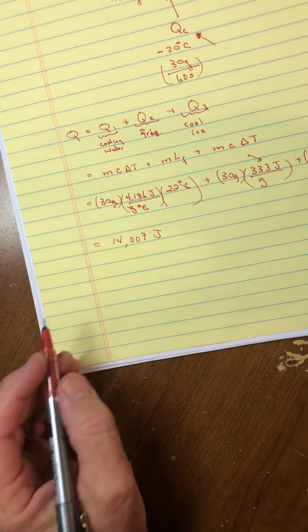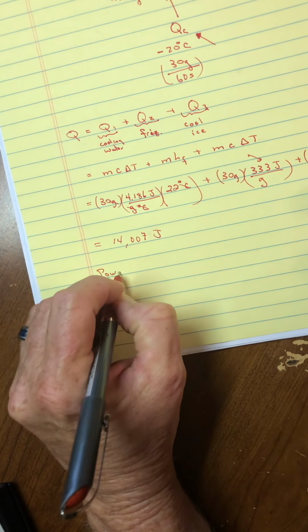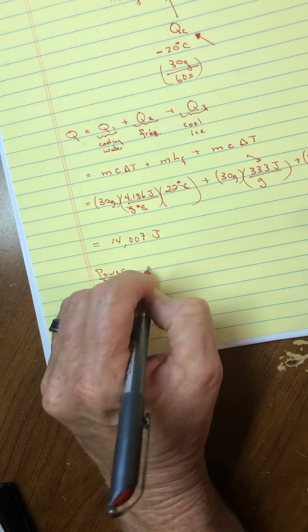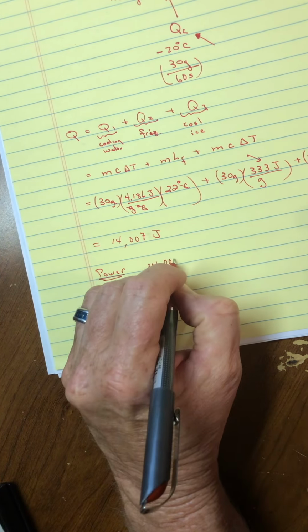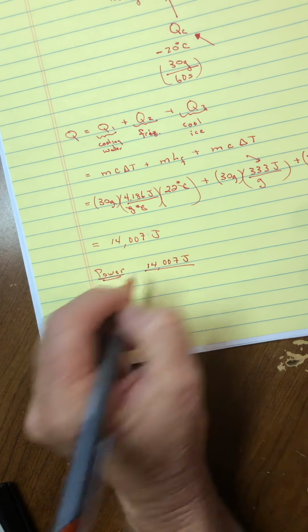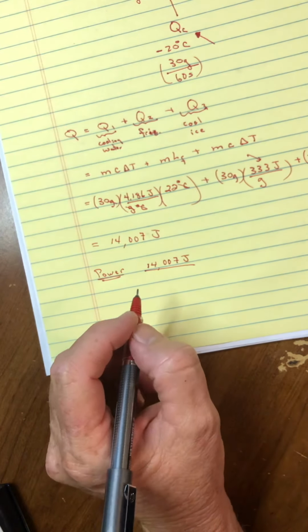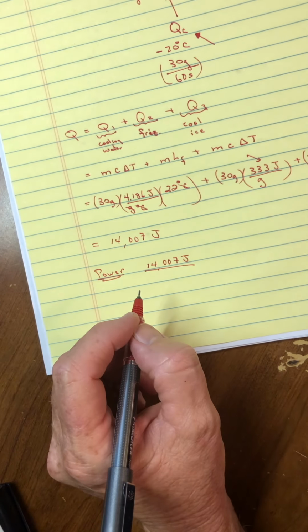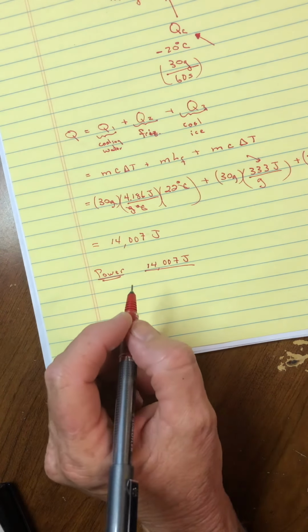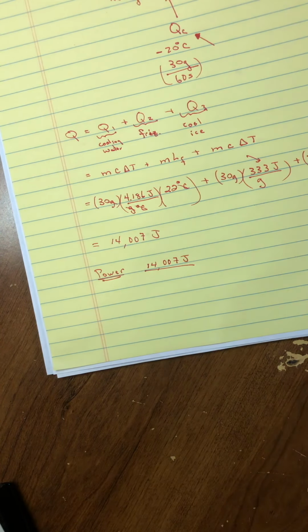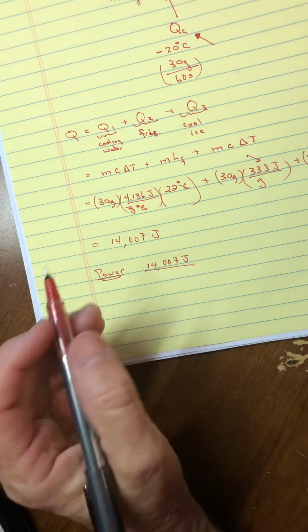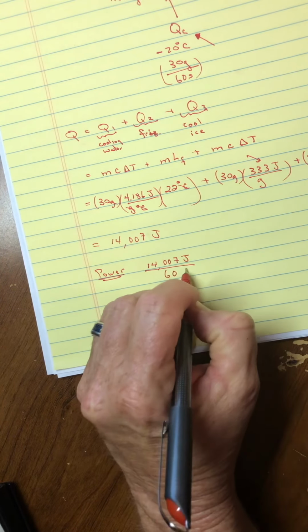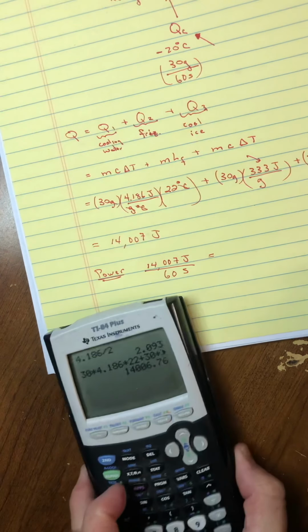Okay, so if we look at then the power coming out of it, it would be this 14,007 joules, and they said this could do it, I believe they said per minute. Now, let me go back to the question. Number 7, each minute, yeah. So this is during a 60-second time interval.